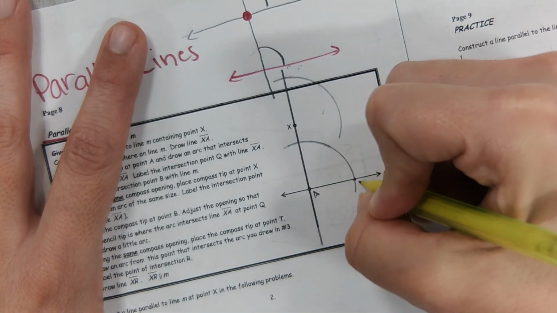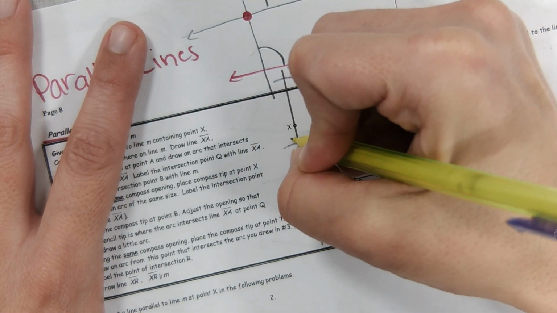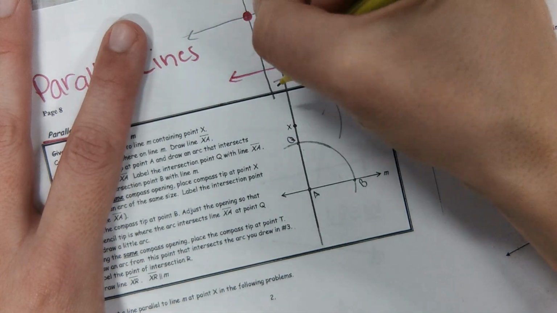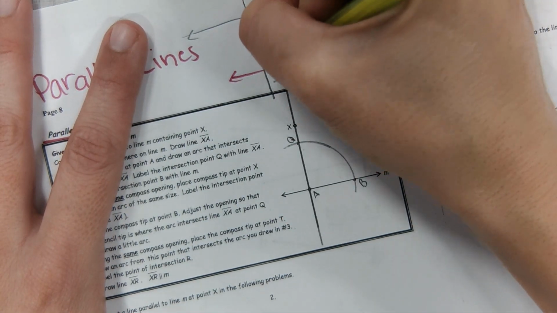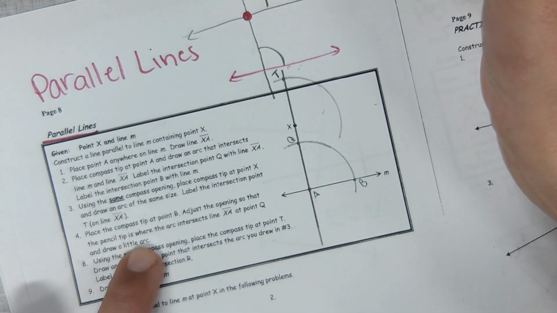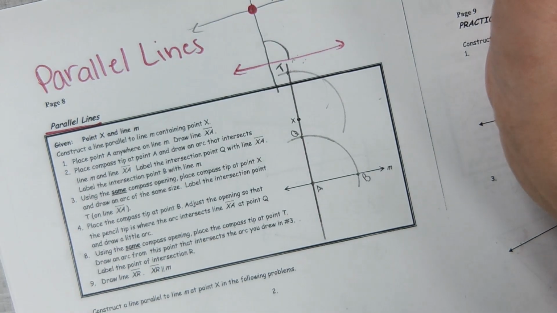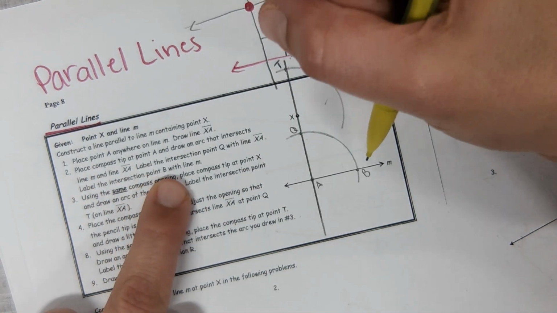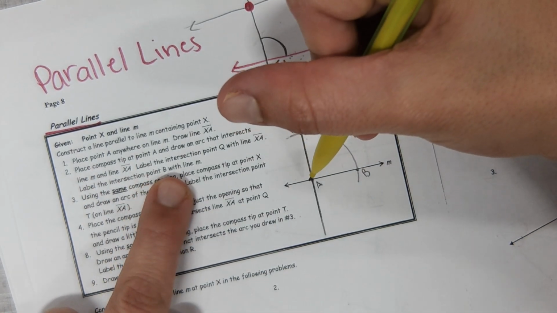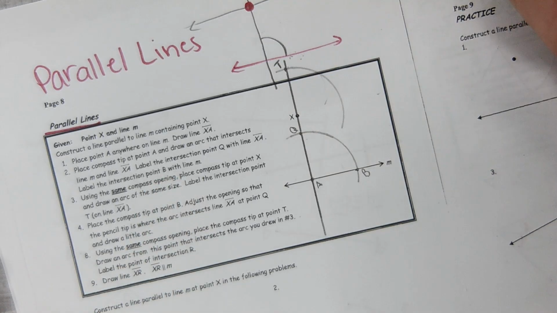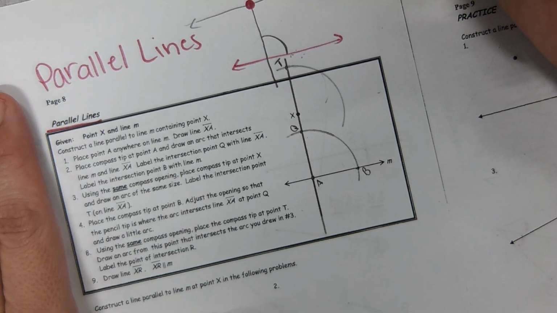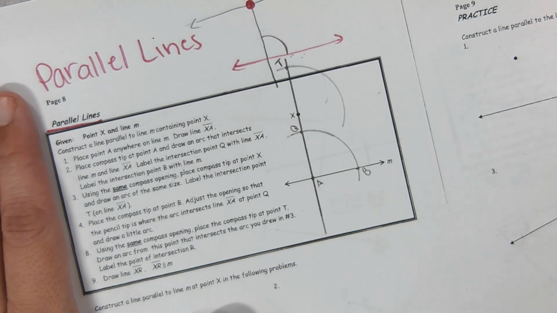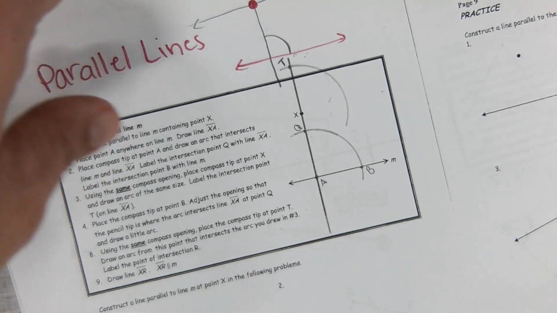This intersection here is B, and then this is Q, and then this intersection is T. According to these instructions here, that's where I came up with those letters. It says label the intersection with point B, with line MB, and then this Q. Everybody got that? Okay, the next step, we're going to turn our paper upside down.